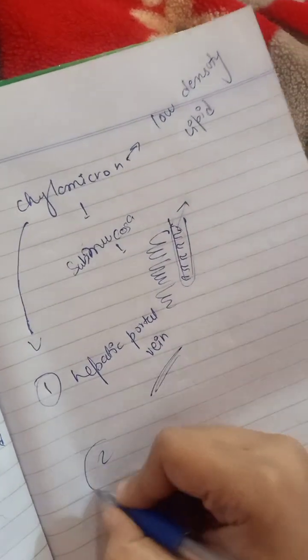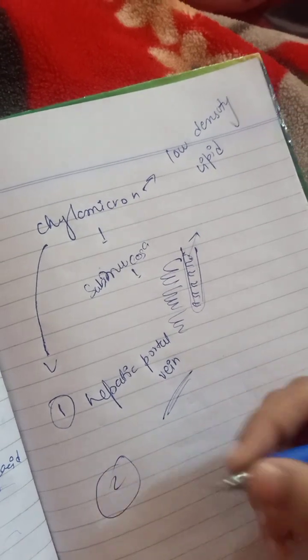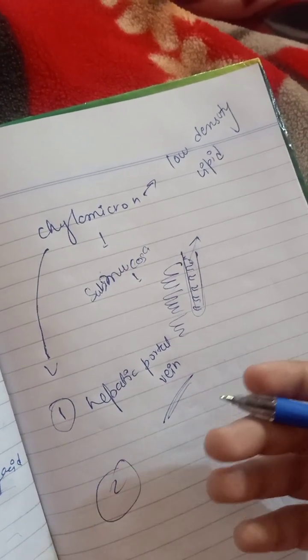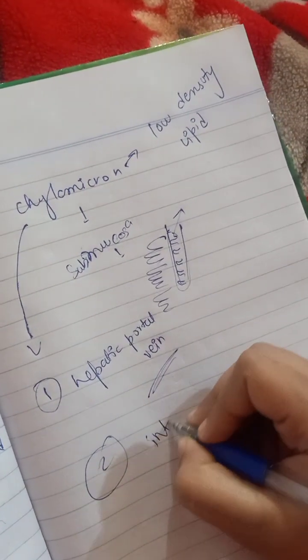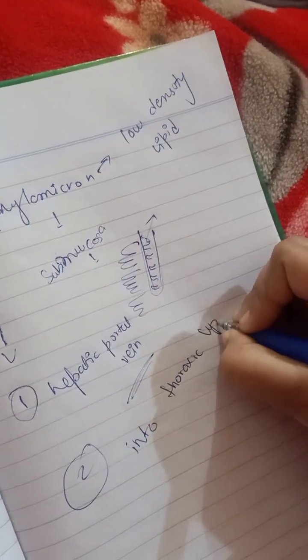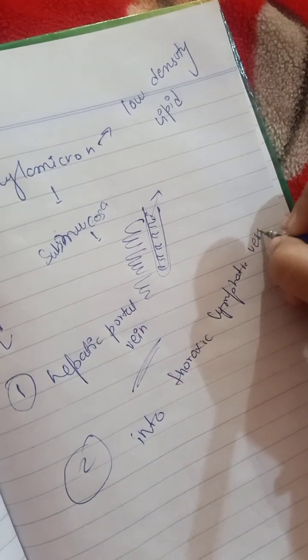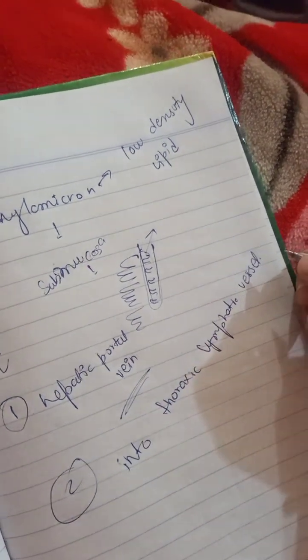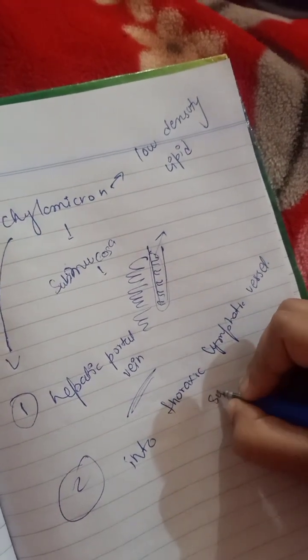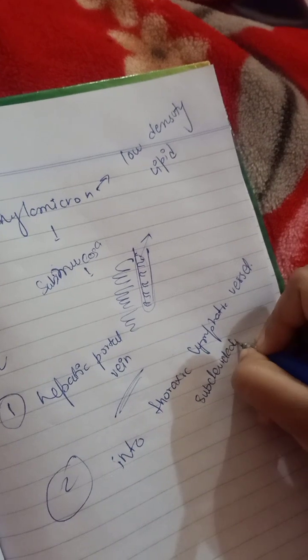Okay, the second is that the chylomicron will move through the lymphatic vessel into the thoracic lymphatic vessel, and after that it will move into the subclavian duct.